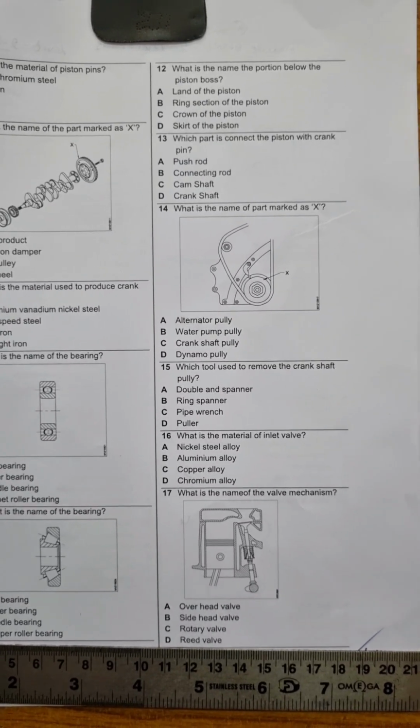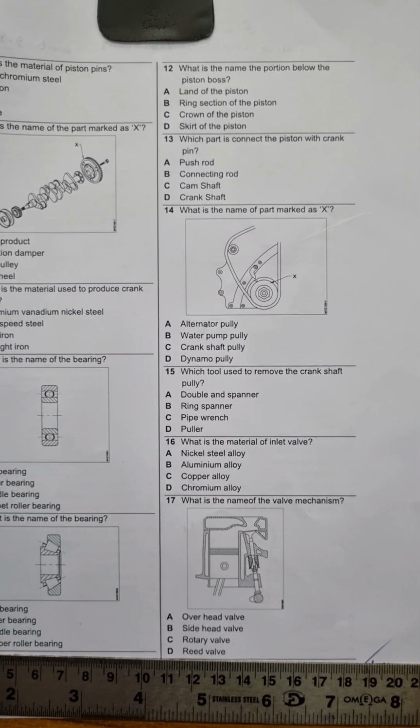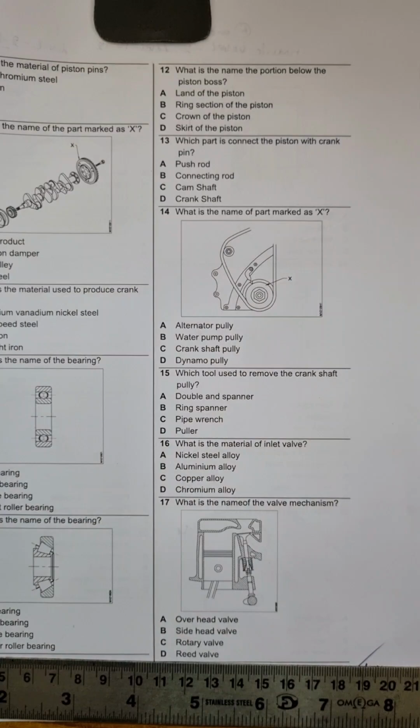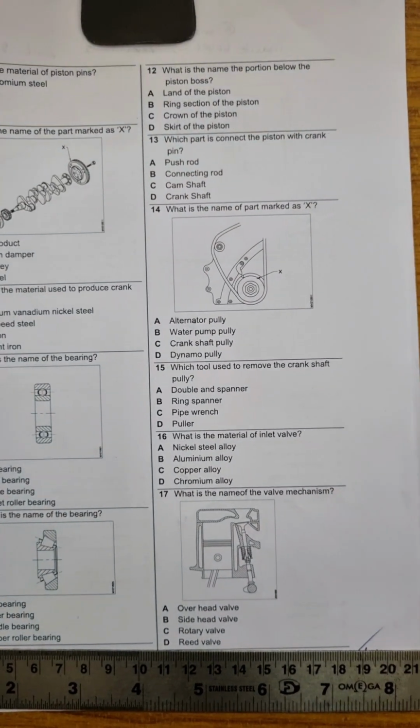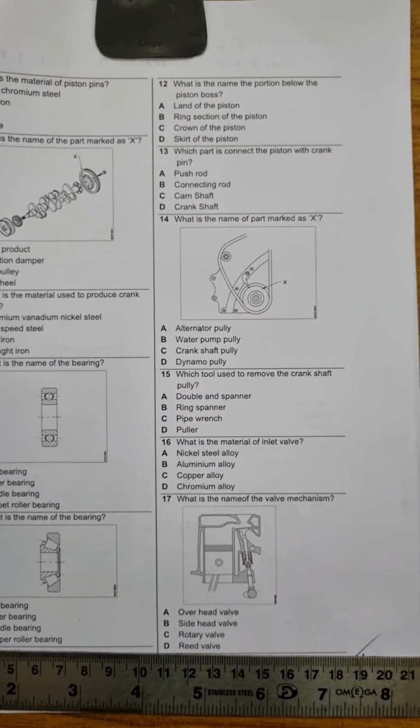Question number 15. Which tool is used to remove the crankshaft pulley? Options: double end spanner, ring spanner, pipe wrench, puller. Answer: puller.